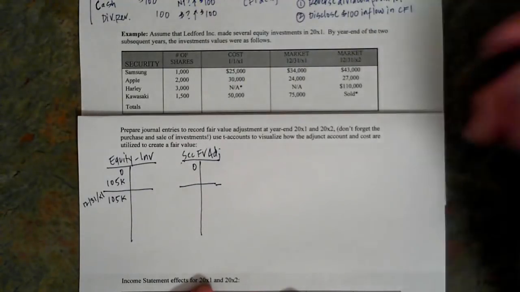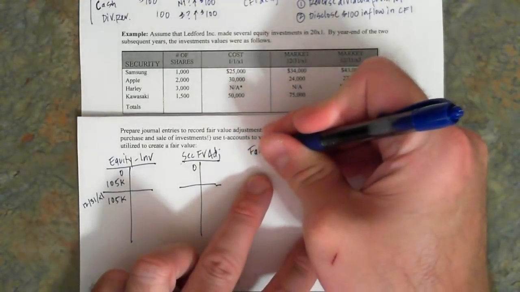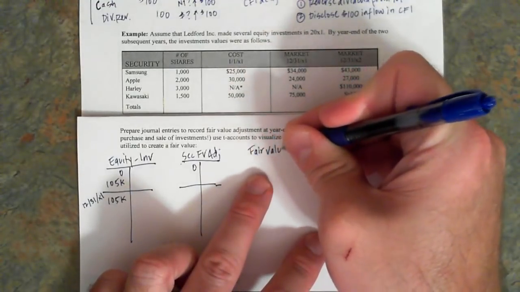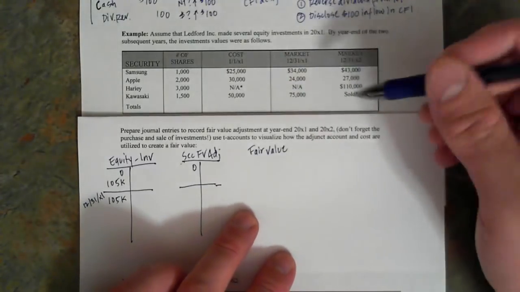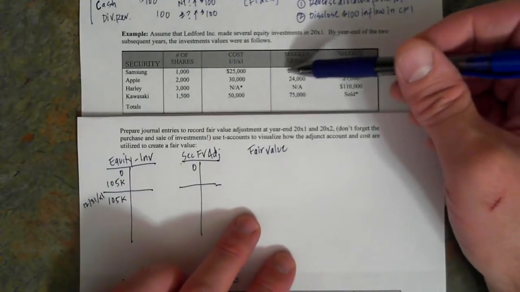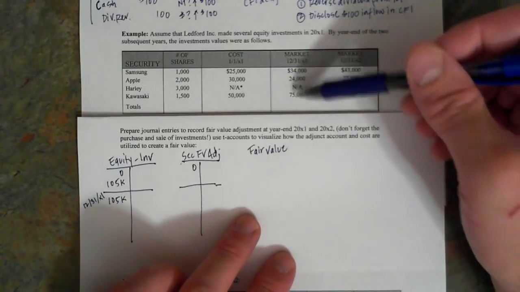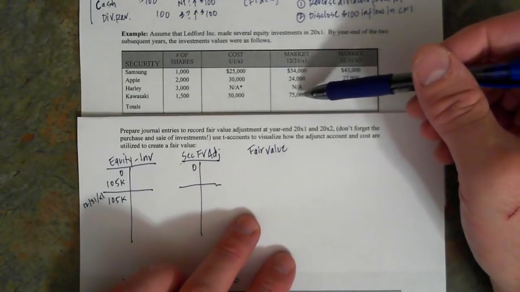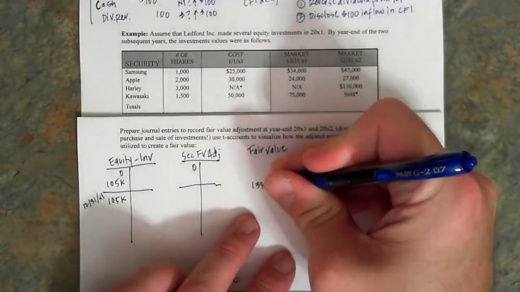In order to figure that out, what we're going to need to do is figure out, well, what is the fair value of my portfolio? And I need that fair value as of the end of the year. So how I'm going to determine that, remember, from the fair value method, is to add up the securities that I have at the end of the year, what their market values are. So 34, 24, and 75. Adding those together gives me 133,000.